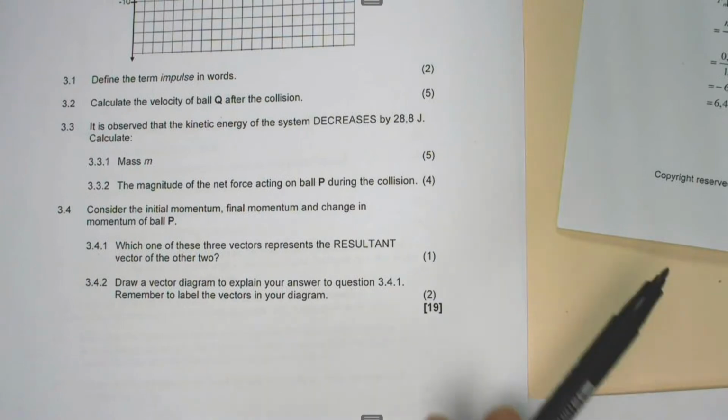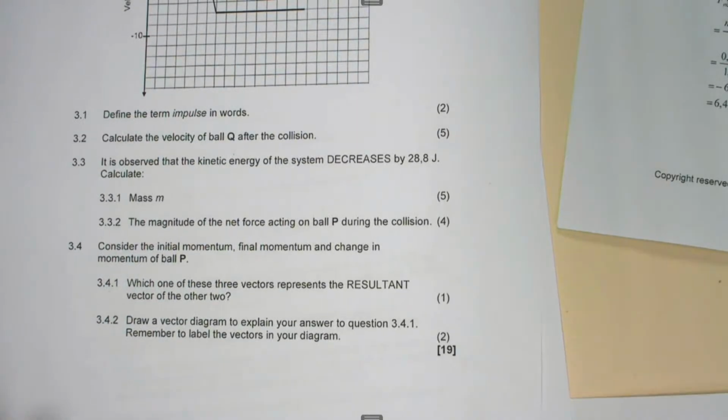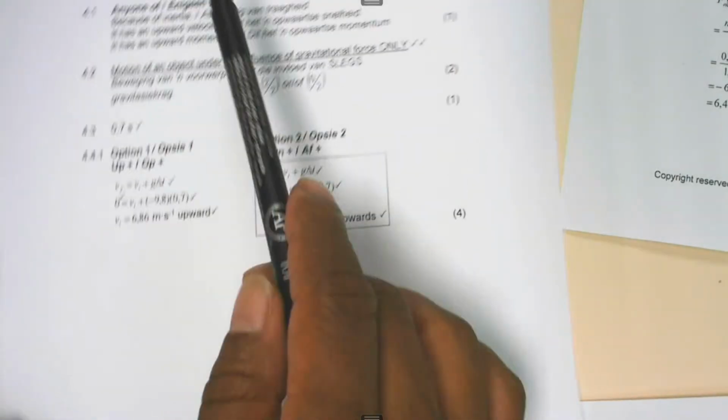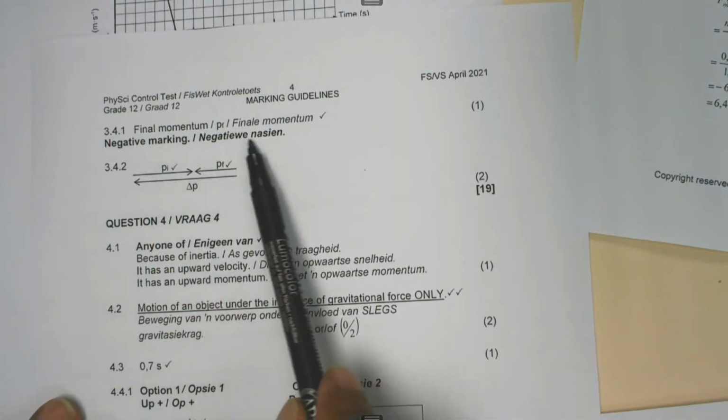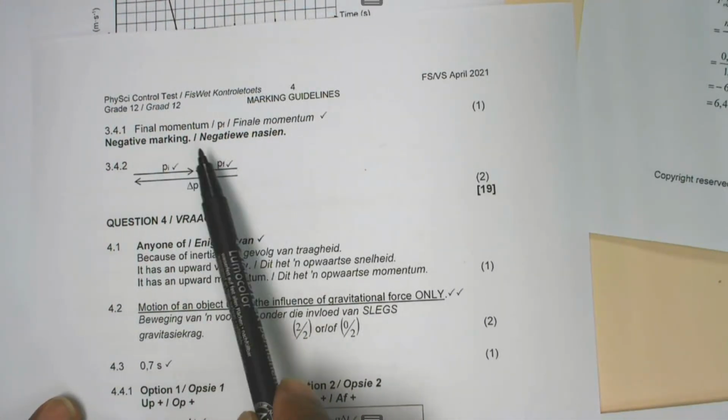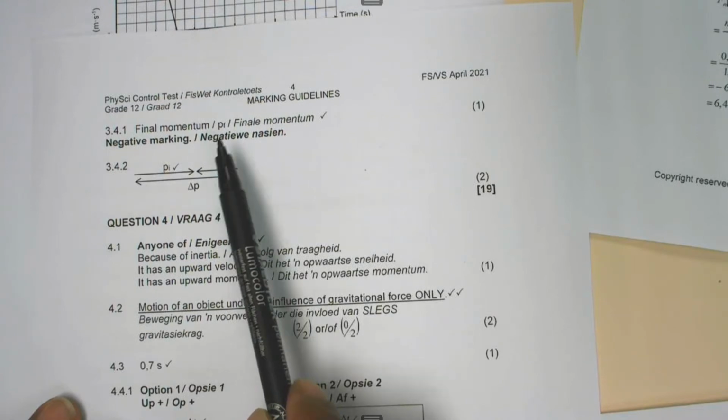Now what is it that we are having here? According to what we have, the momentum for all this is going to be this way, that the final momentum is the one that is representing the resultant. I'll come back to this to explain, because it is for teaching.